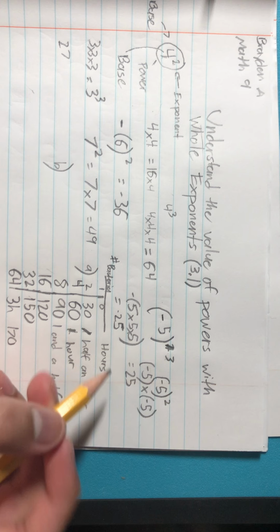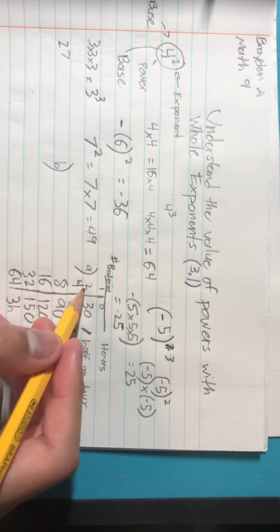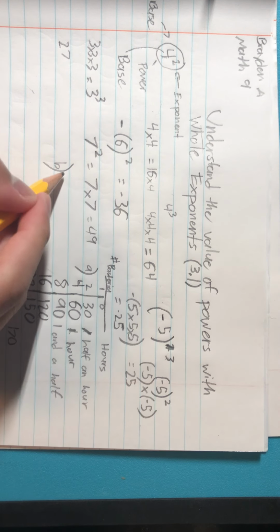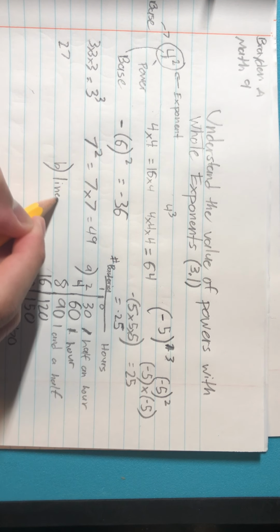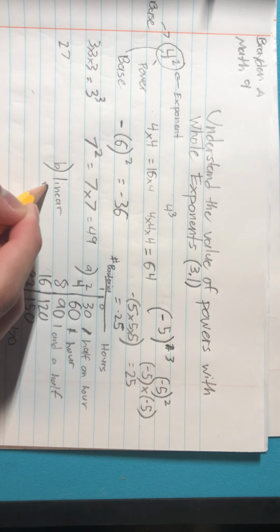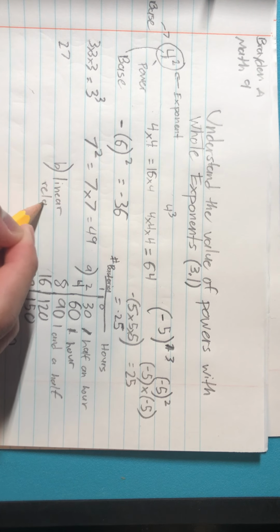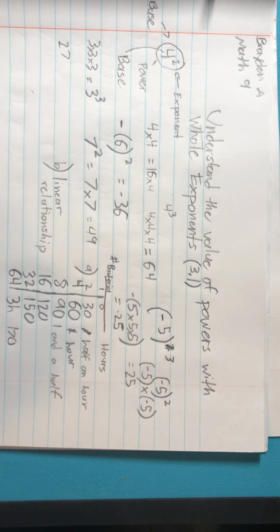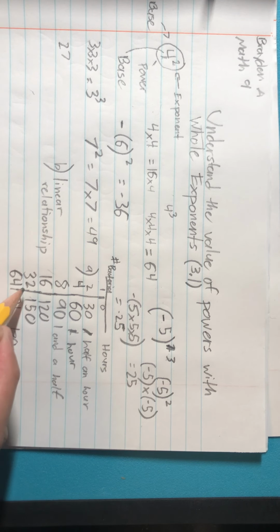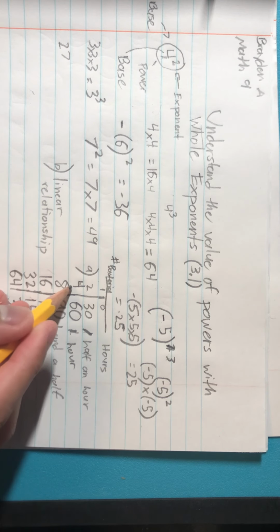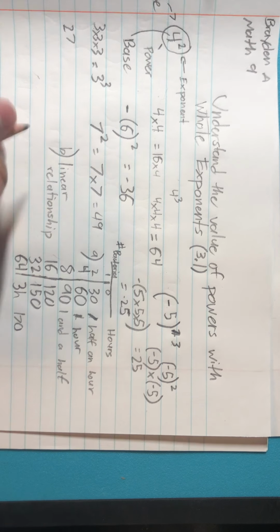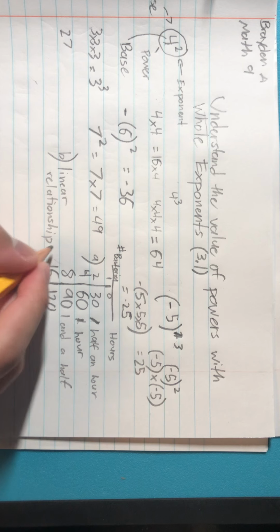Since it keeps doubling itself, it's going to be a linear relationship, just because if you put it on a graph, it's going to be a straight line, because all these numbers are factors of each other, so it would fit in properly. So it is a linear relationship.